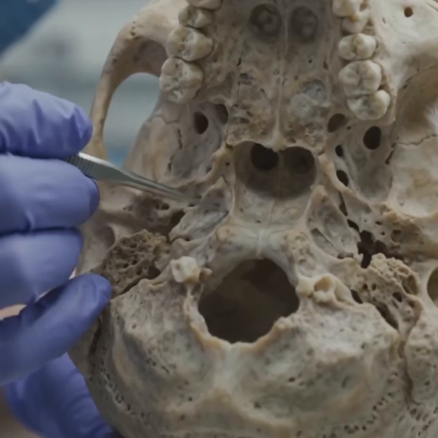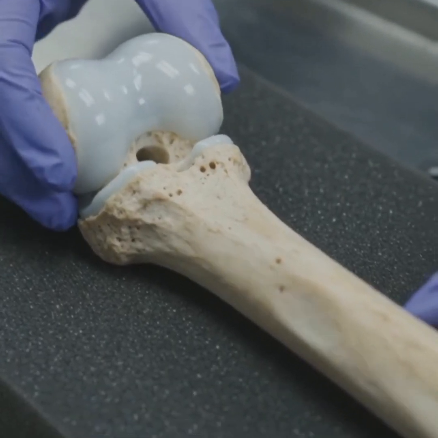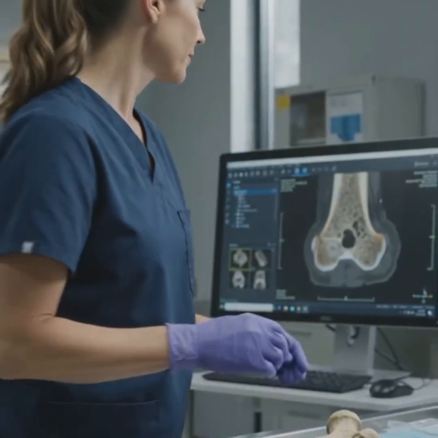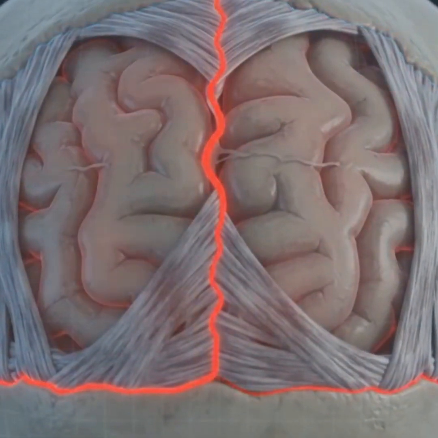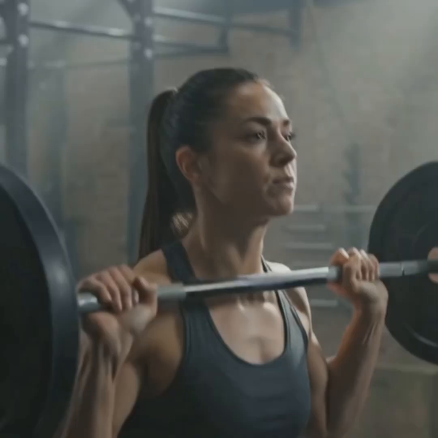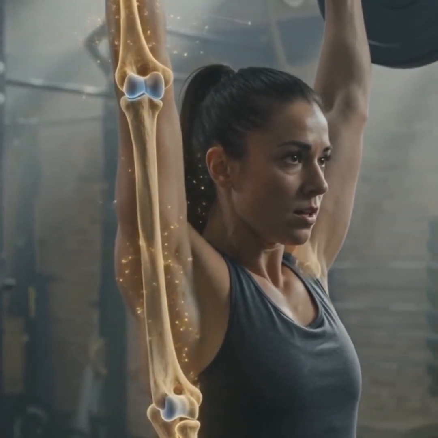This petrous part preserves ancient DNA. Synovial joints are designed to minimize friction. The skull sutures are immovable joints. Premature fusion leads to increased pressure. Bone remodels based on demand, known as Wolff's Law. It is a living architecture that adapts.